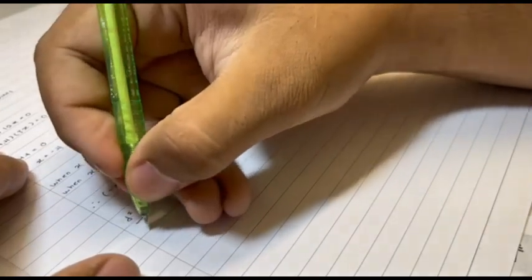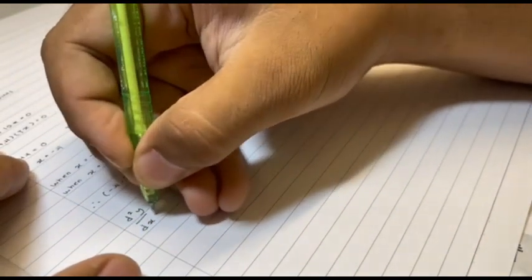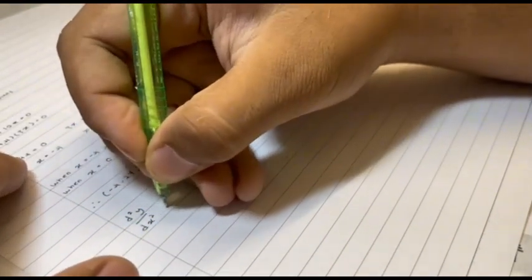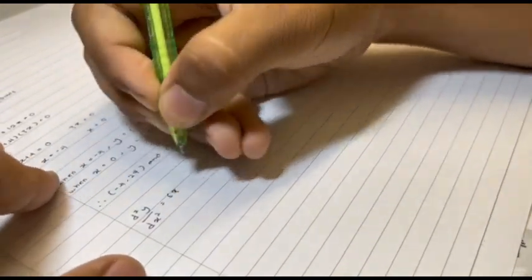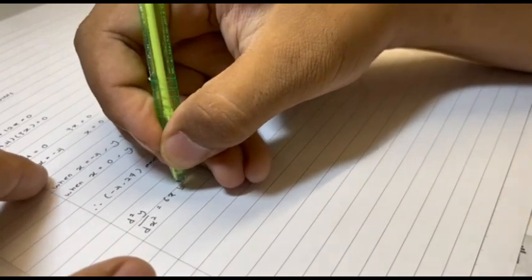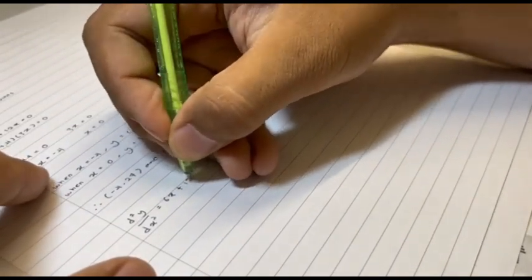So now we differentiate it for the second time. After we differentiate, we will get 6x plus 12.